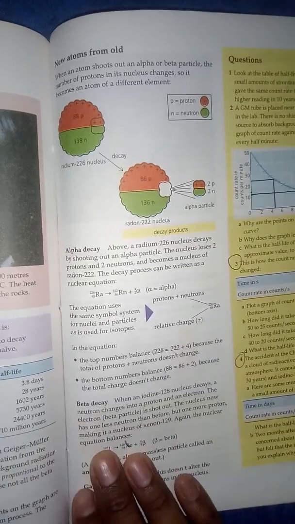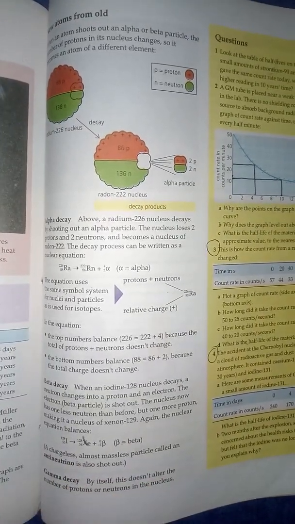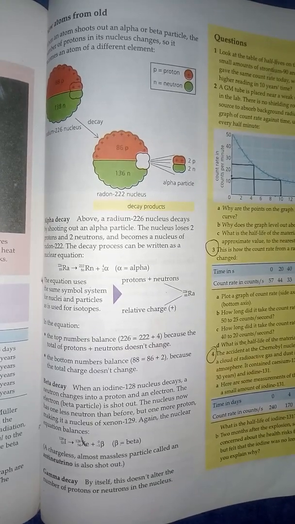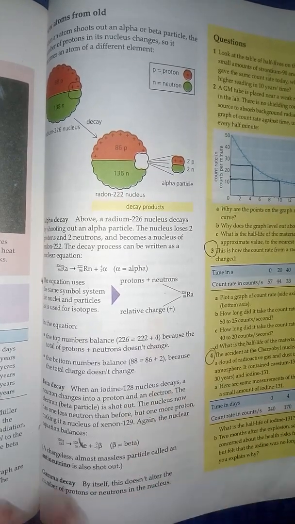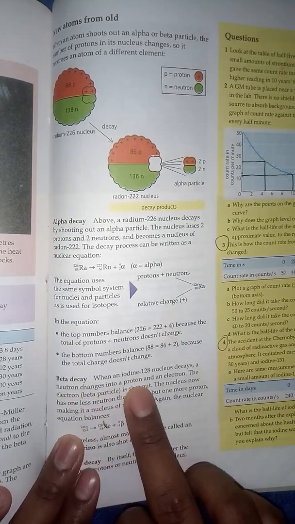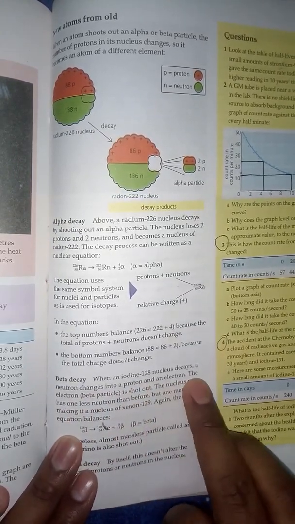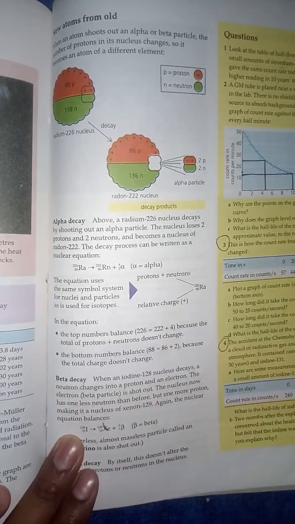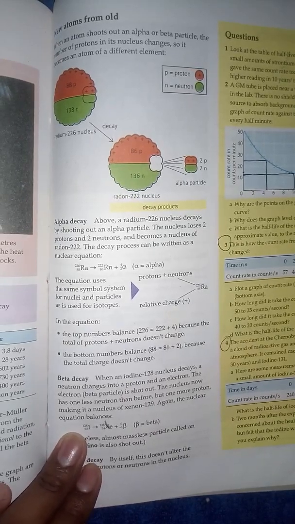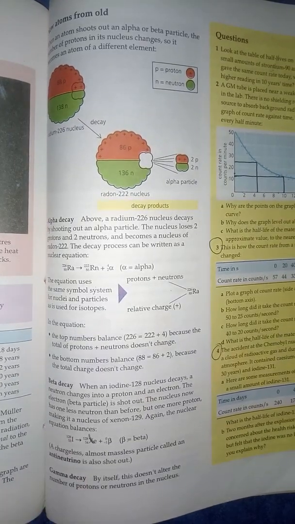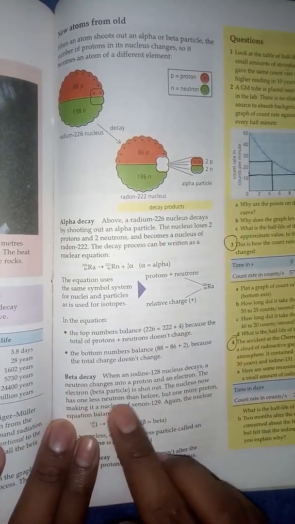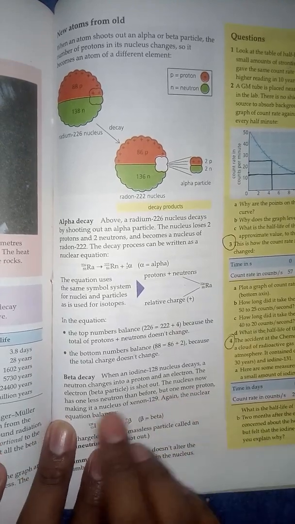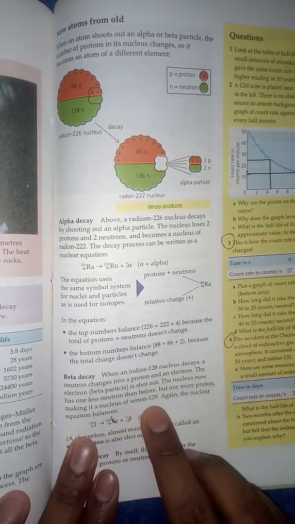Okay, now beta decay. Beta decay does not make any change to the mass number, but it adds 1 to the atomic number, because let's just look here. When an iodine 128 nucleus decays, a neutron changes into a proton, and an electron, the beta particle, is shot out. Let me tell you one thing, beta is negatively charged, so you can connect it with an electron. Okay, the nucleus now has 1 less neutron than before, but one more proton, making it a xenon 129 nucleus.